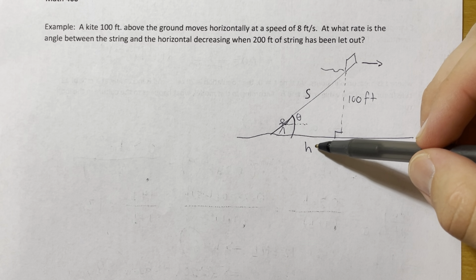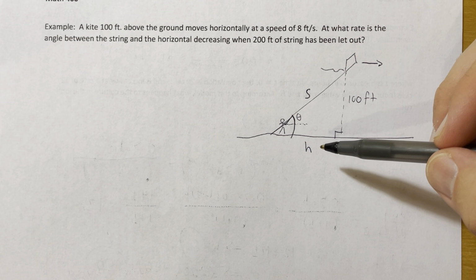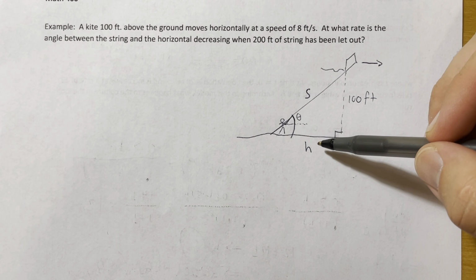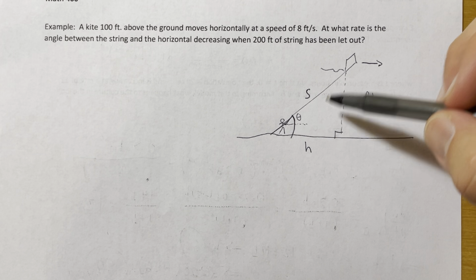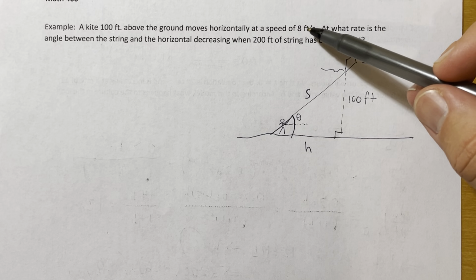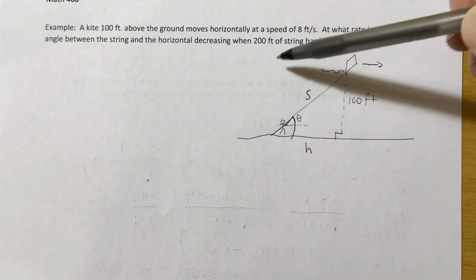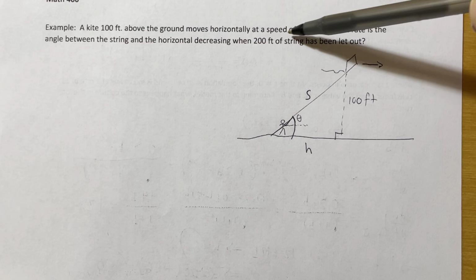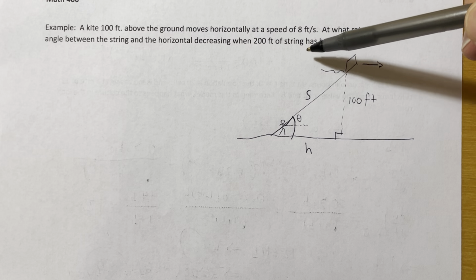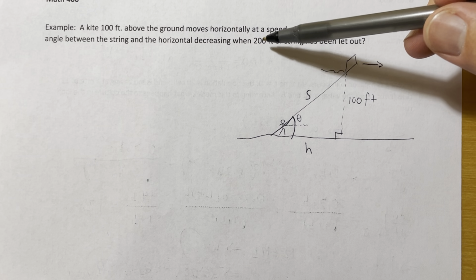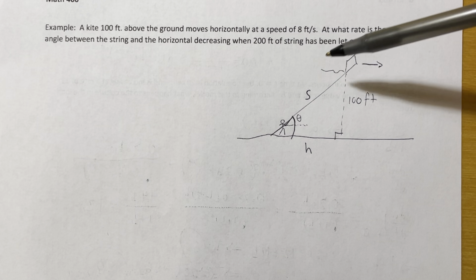So my original equation had better involve that h somehow, because I need to be able to differentiate it to make a dh dt show up so that I can use that. What else do we have? 200 feet of string has been let out. So we know that the instant in time that we're interested in is when s is equal to 200.